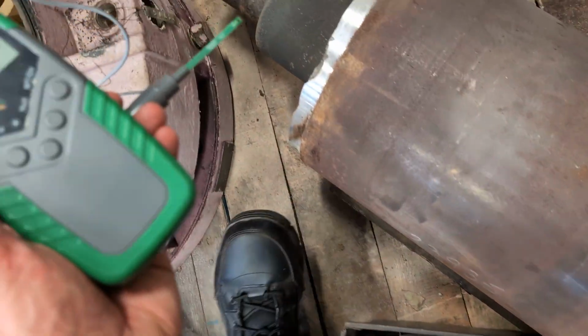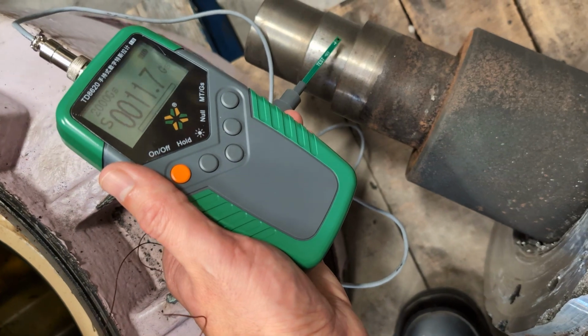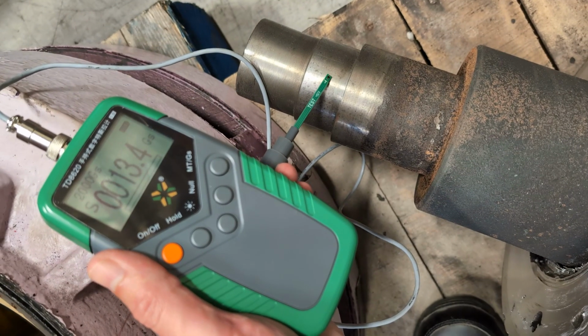I'm going to move to the opposite drive end. Repeat the same process again. It's a radial probe. I want to go perpendicular to my measurement. Clearly it is more than 2. So I want to take a photograph of that and record it.